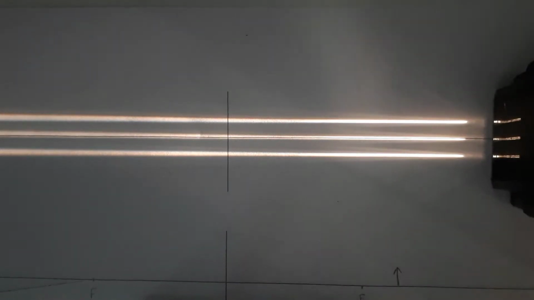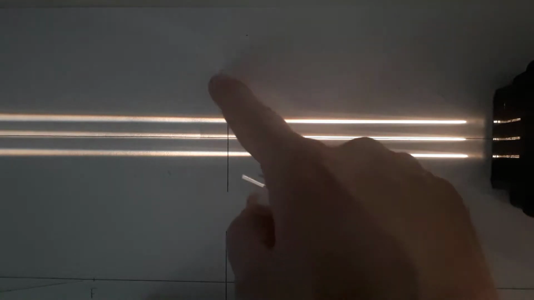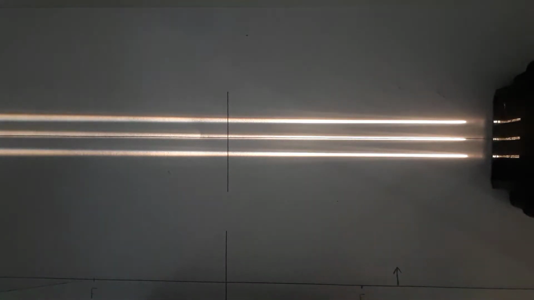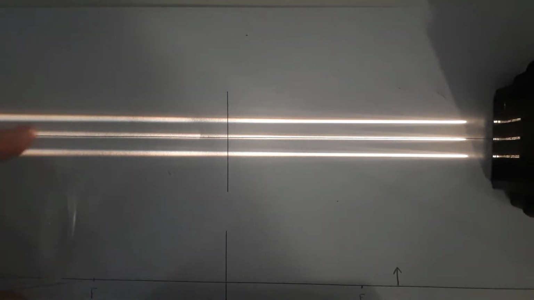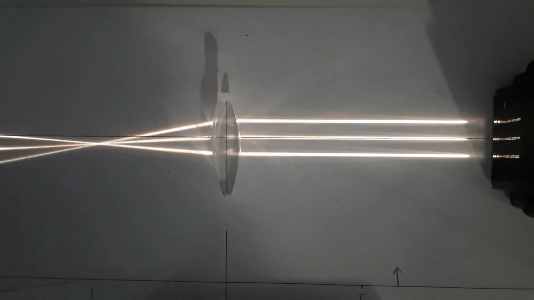Okay, I'm going to show you how we can work out the focal length and the focal point for a lens. So I'm going to start with drawing the principal axis and just our line at 90 degrees to denote where our lens is going to go. And we're using 3 rays, or the 3 slits in our light box. And the middle ray is running straight through the principal axis. I've got a convex lens here, and we're going to whack this in just like this.